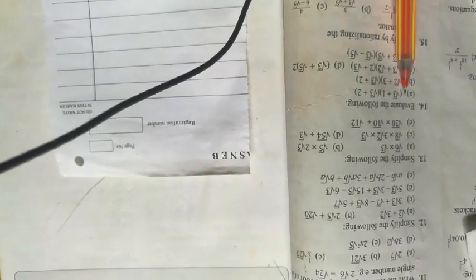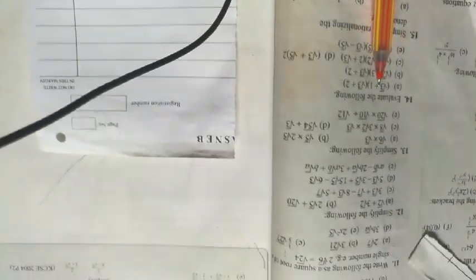Question number 14 states, evaluate the following. Root 3 plus 1 into brackets, multiplied by root 3 plus 2 into brackets. This will be question number 14A.